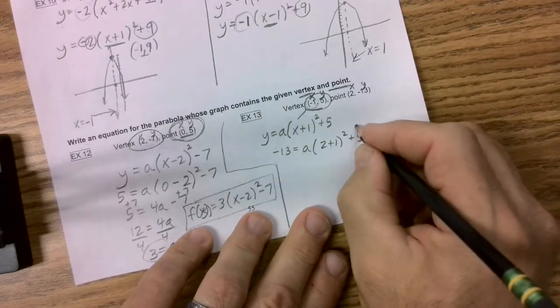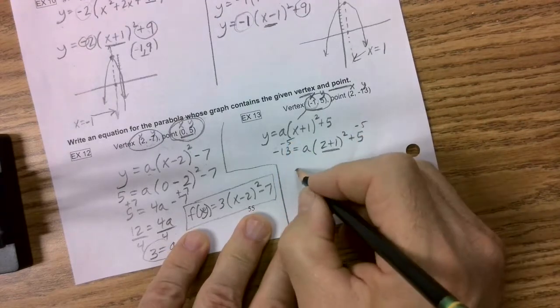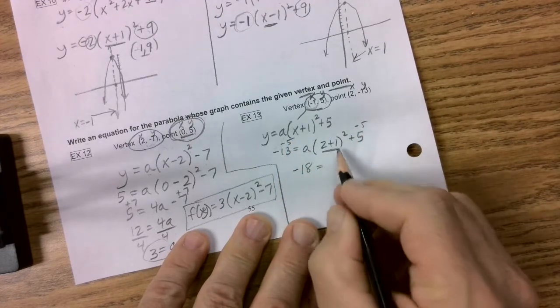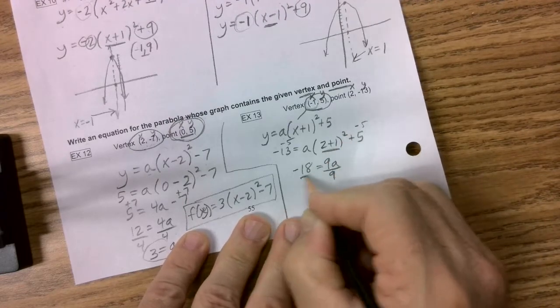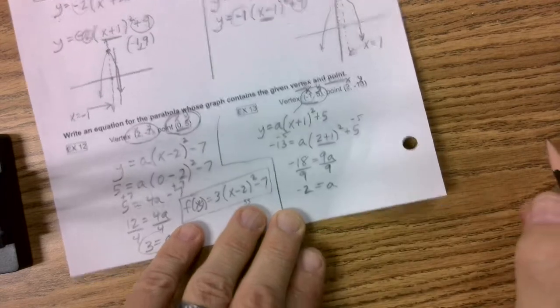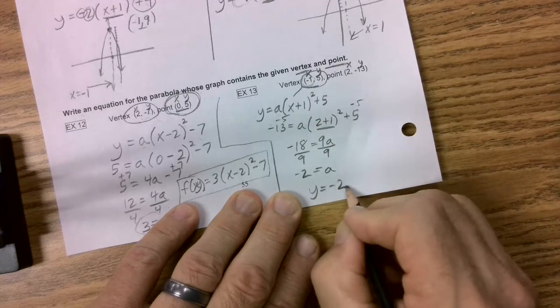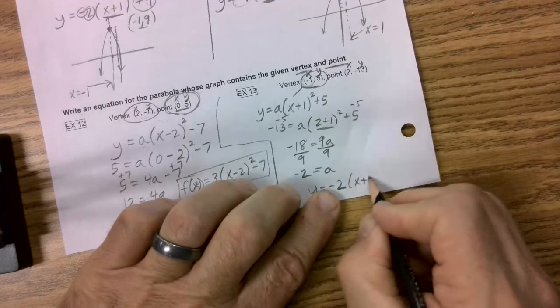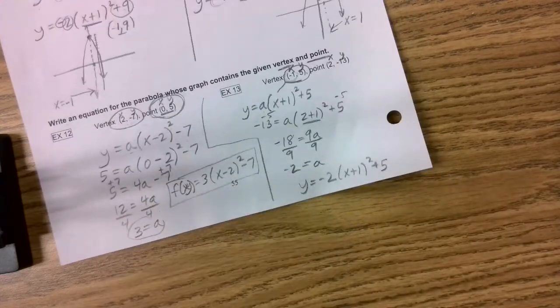So I'm going to do two things. I'm going to subtract 5 from both sides, and I'm going to figure out what this is. So I get negative 18 equals 3 squared is 9a. So I divide by 9, divide by 9. So I get a is negative 2. Pop it back into this guy. I get y equals negative 2, x plus 1 squared plus 5. Done.